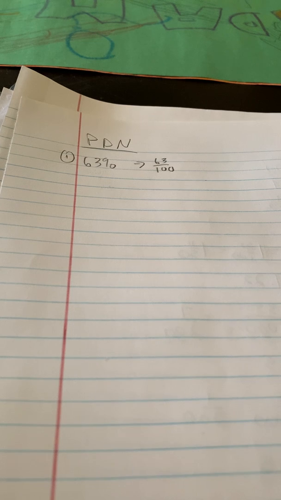Okay, number one said 63%, and we needed to write it as both a decimal and a fraction. So if I'm starting with 63%, I know that as a fraction, it's going to be over 100. We actually cannot simplify that. That's our final answer. And then as a decimal, 63 over 100 is 0.63, or 63 hundredths.